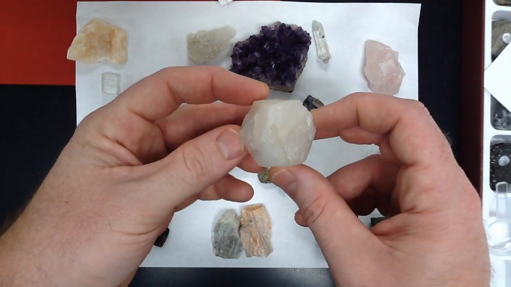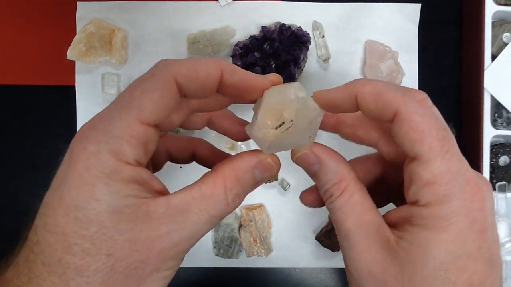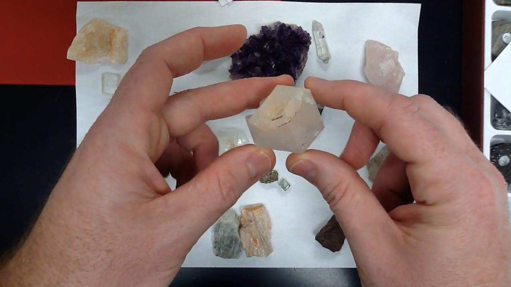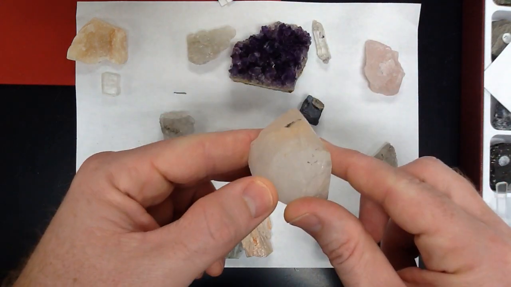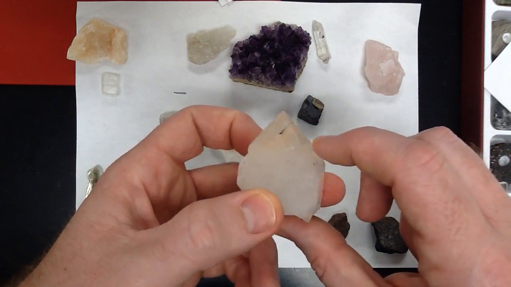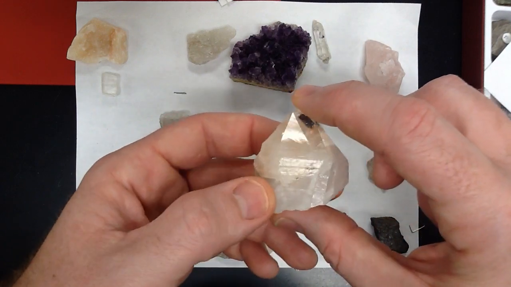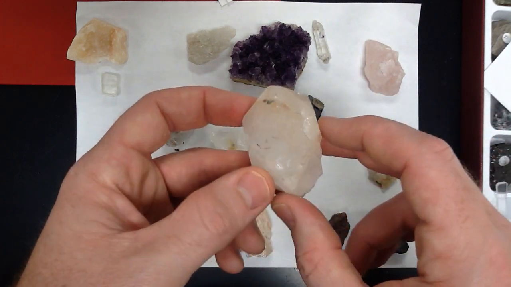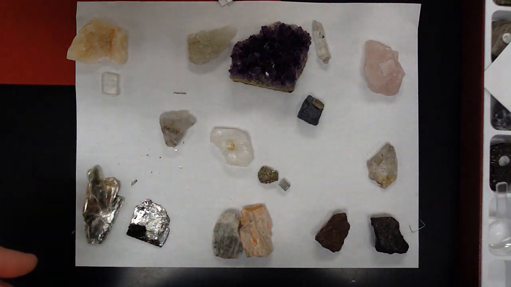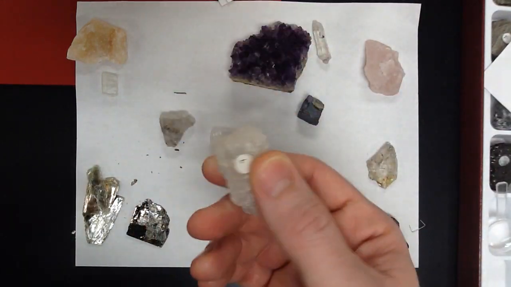Here's a pretty large crystal of quartz. You can see from this side you have the 6 sides, and it comes to a nice, almost like a pencil point here out of those 6 sides. So that's a pretty big quartz crystal. Quartz is going to be pretty hard.